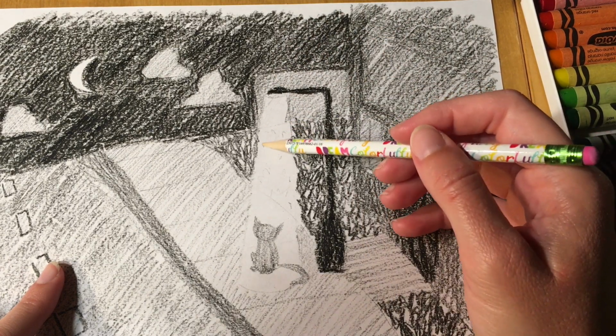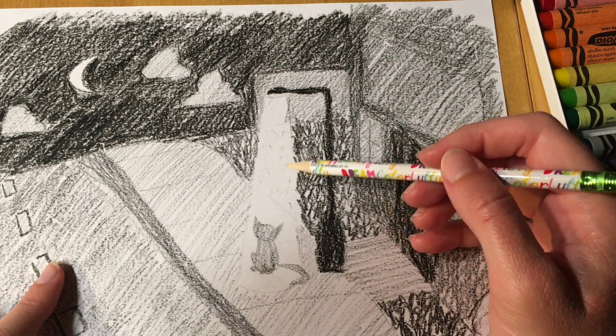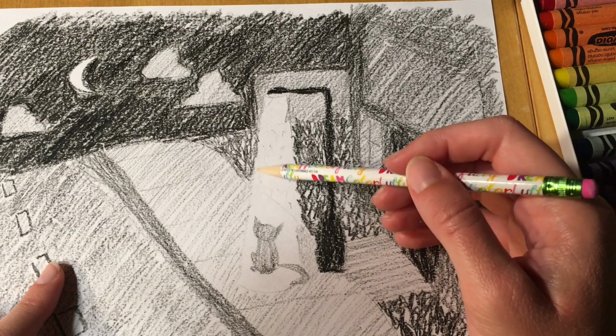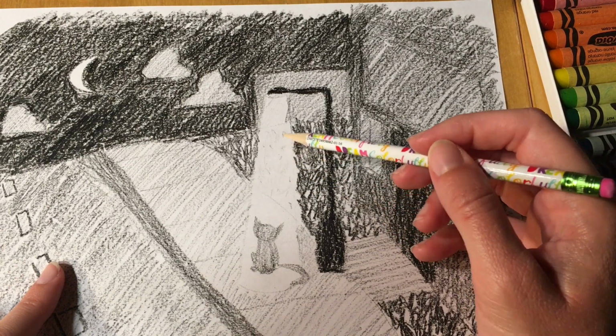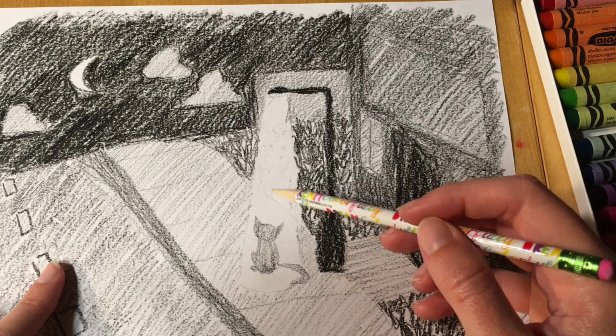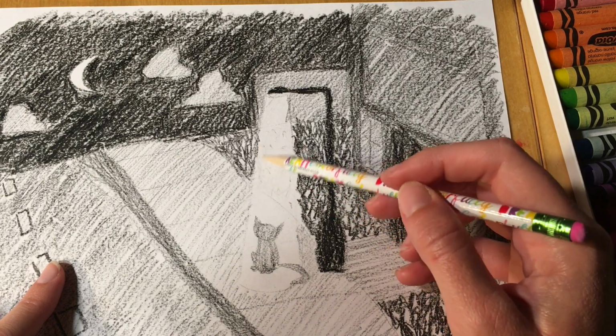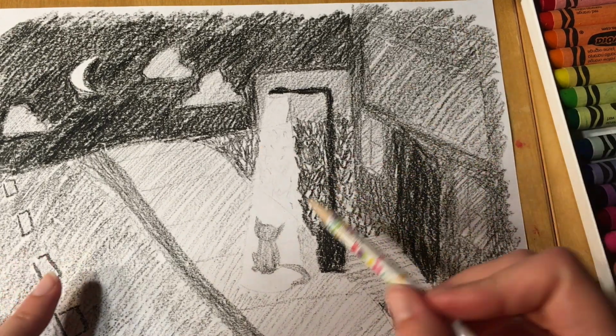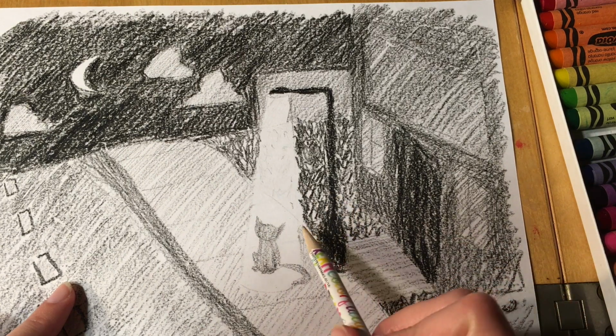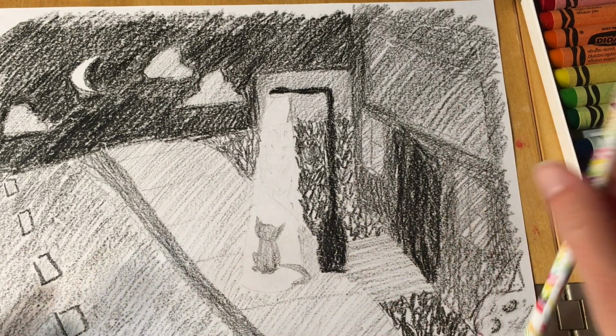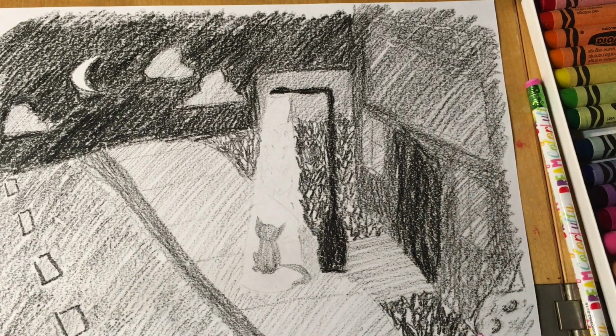But that's just one option. You could, if you have a light source, or you should have a light source, you could leave the light that's coming out of your light source just plain white paper. It's up to you. I think I'm going to do that to just make it seem like that is a little bit see-through.